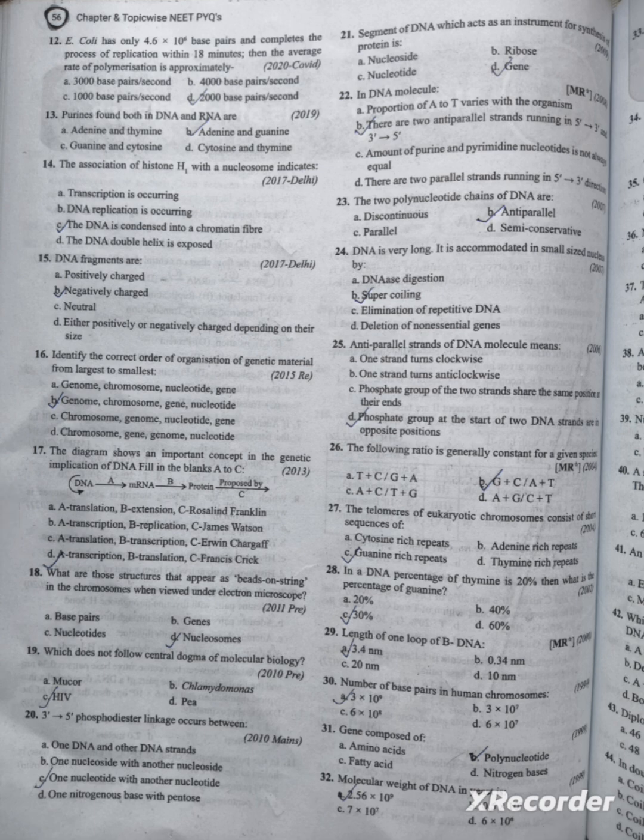21st question, segment of DNA which acts as an instruction for synthesis of protein is option D, gene. 22nd question, in DNA molecule, option B, there are two antiparallel strands running in 5' to 3' and 3' to 5'. 23rd question, the two polynucleotide chains of DNA are option B, antiparallel. 24th question, DNA is very long. It is accommodated in small sized nucleus by option B, supercoiling.